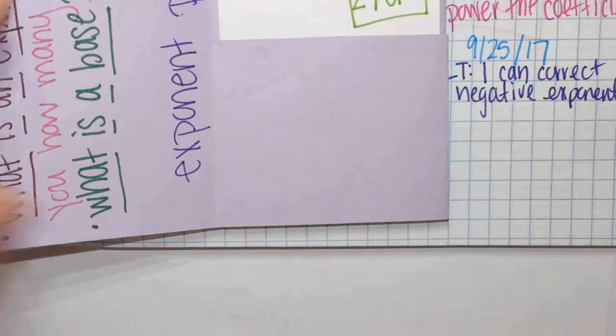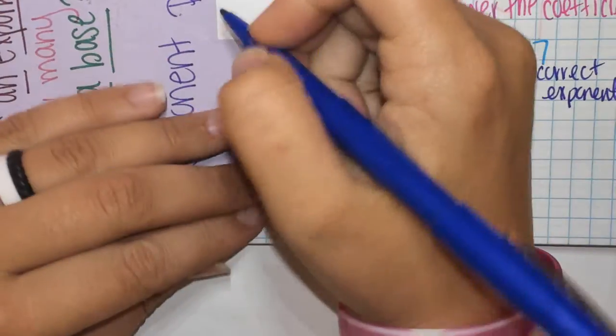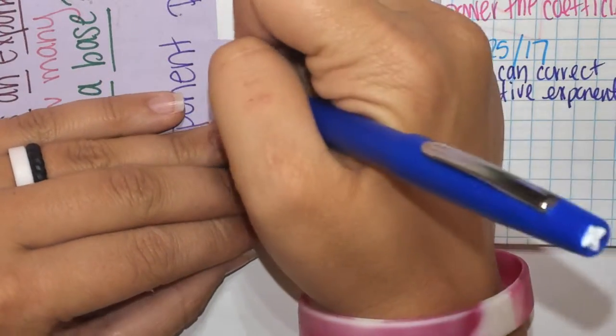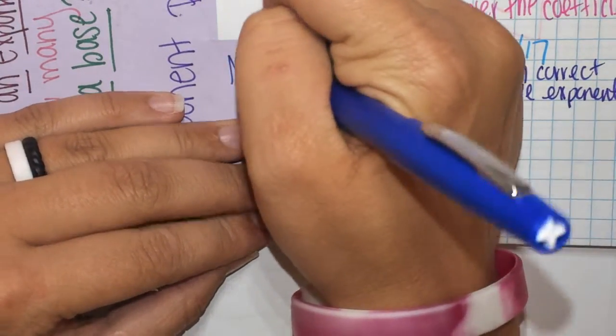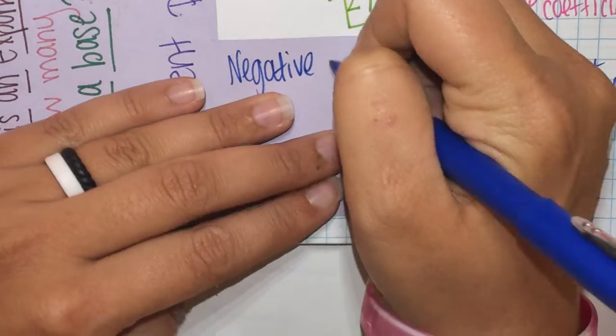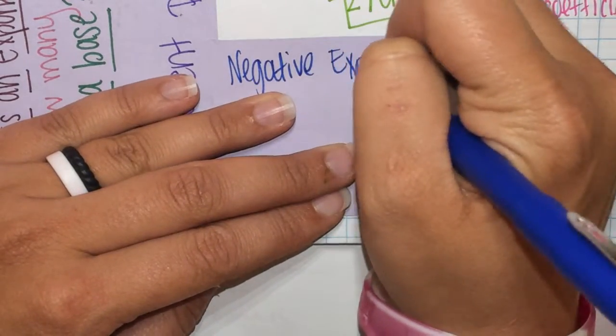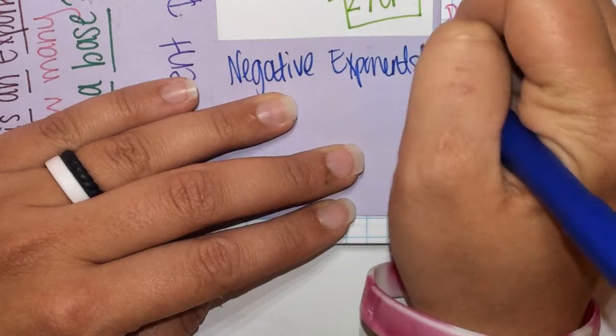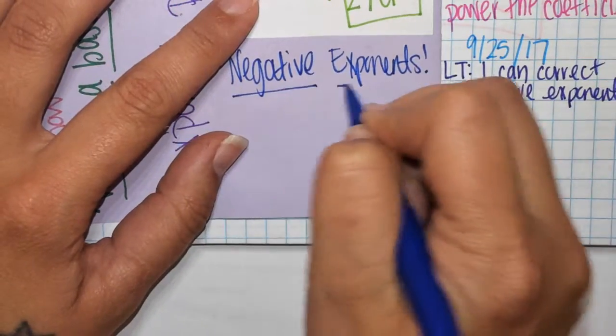Alright, you are the future. Here we go. Negative exponents. Be afraid. Be very afraid. Okay, so when you have a problem, you cannot have negative exponents. You just can't do it.